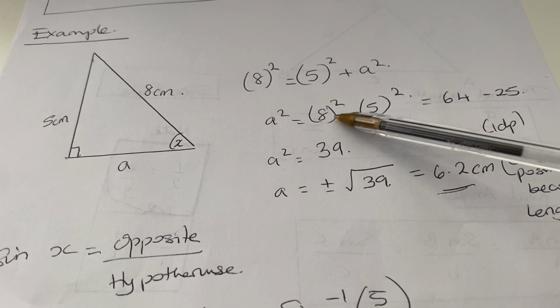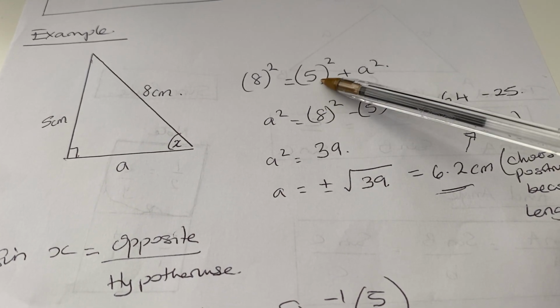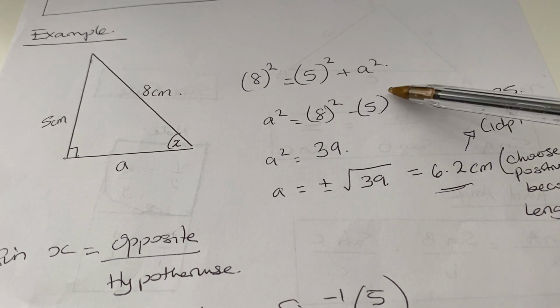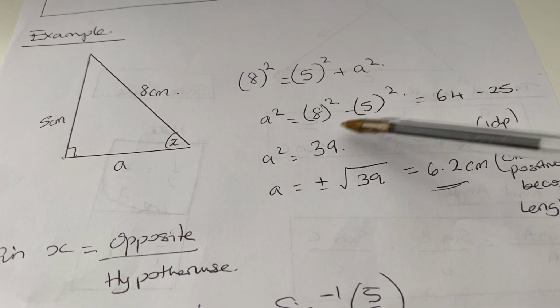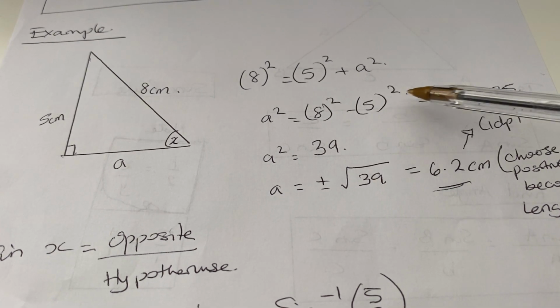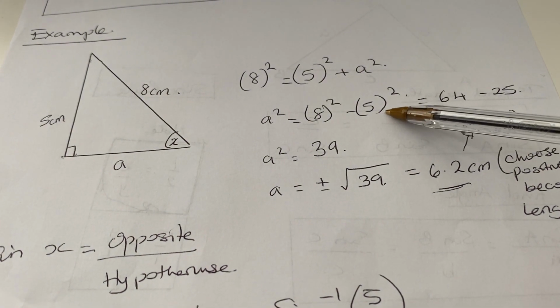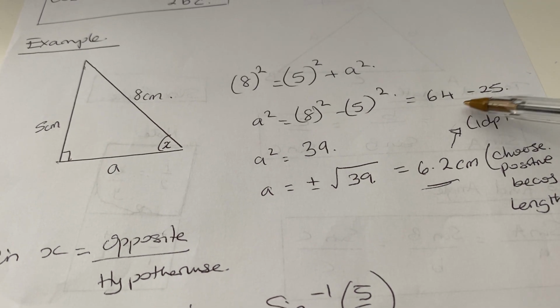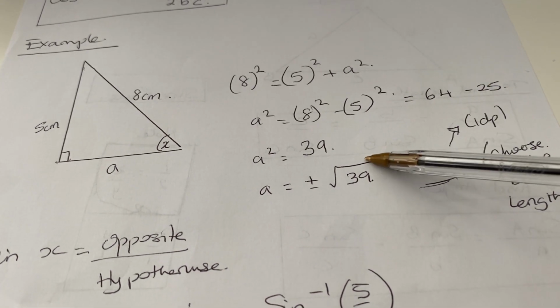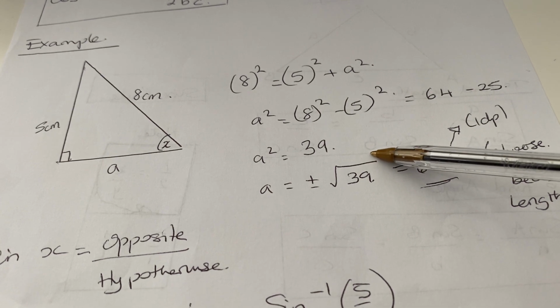A squared will be 8 squared minus 5 squared. 8 squared is 64, 5 squared is 25. 64 minus 25 will give us 39.